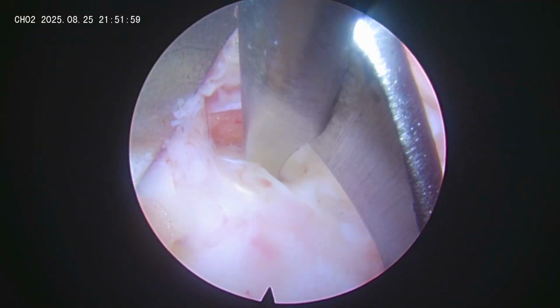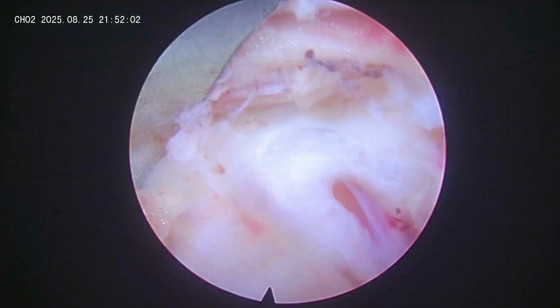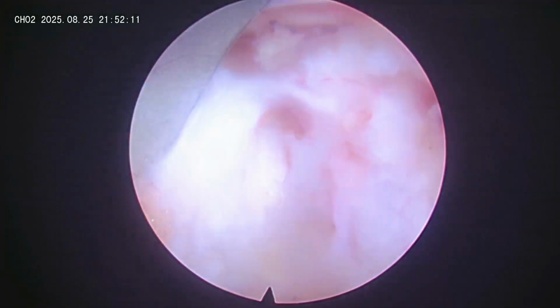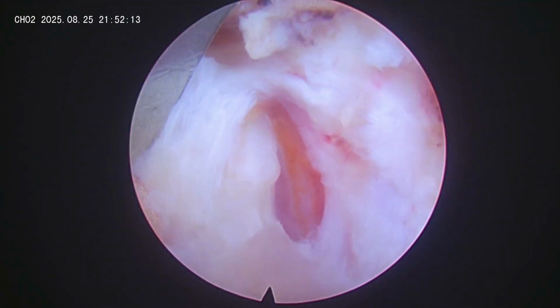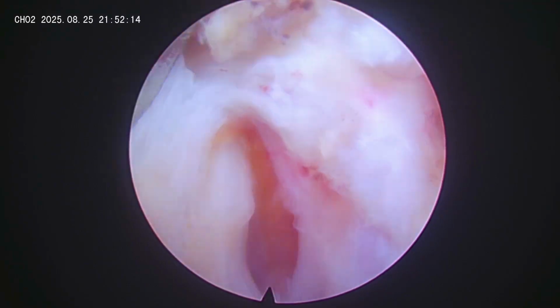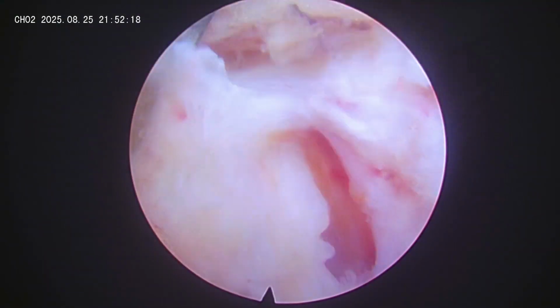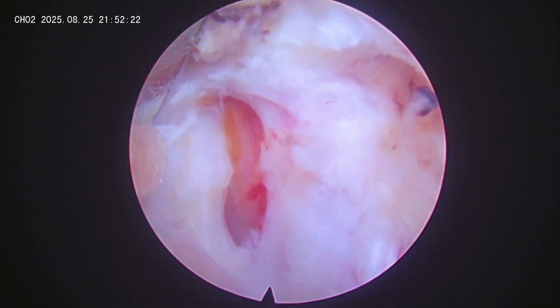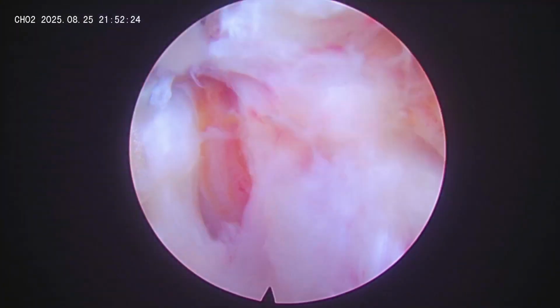The last and I think the most important finding in this patient: the moment I cut the outer annular layer, you can see here there is vascular granular tissue filling the annular defect. This is inflamed tissue which keeps leaking inflammatory mediators, which irritate the traversing nerve root, and that again explains the chronicity and the severity of the symptoms in this patient.